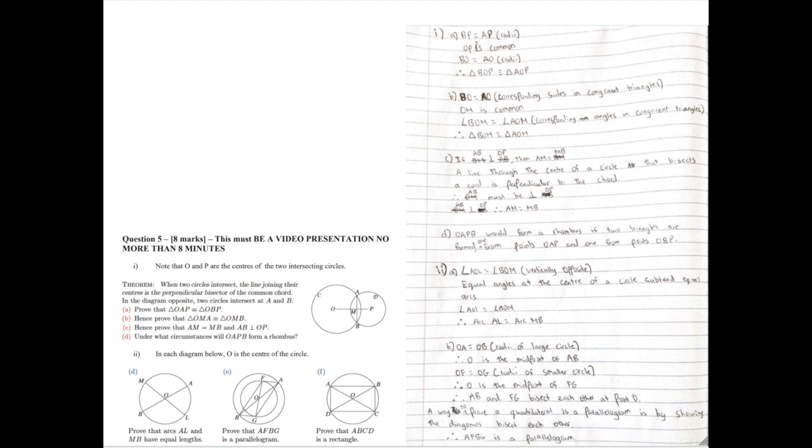So the first side that we're going to find is BO is equal to AO because they're corresponding sides in congruent triangles. OM is a common side, and the angle is that angle BOM is equal to angle AOM because they are corresponding angles in a congruent triangle. Therefore, triangle BOM is congruent to triangle AOM.